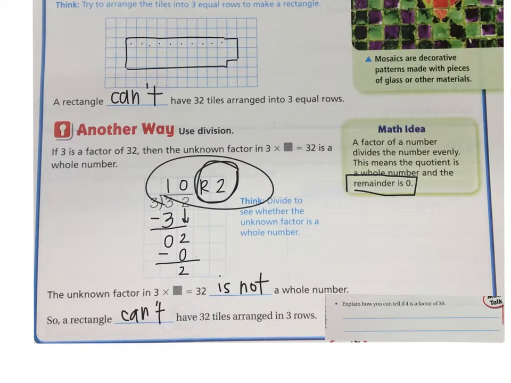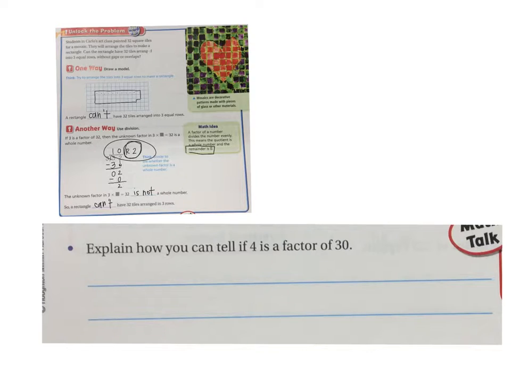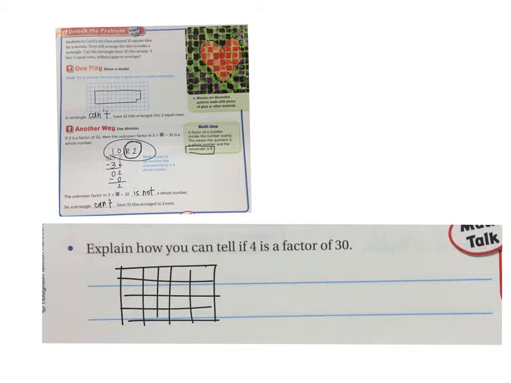No. One way you could tell if 4 is a factor of 30 is you could try to draw a rectangle with 4 rows, right? If you could draw a rectangle that has 4 rows, 1, 2, 3, 4 rows, and it could make 30, then it would be a factor. You could try to make a model.